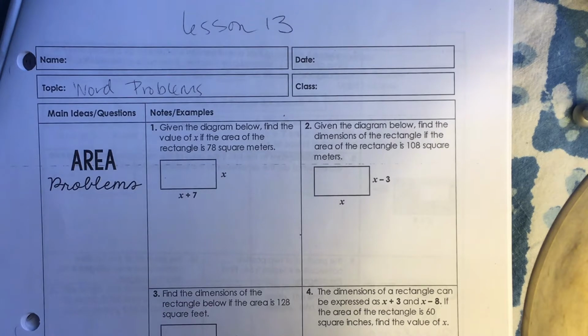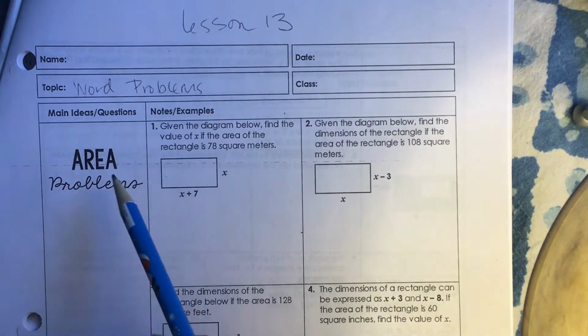These are word problems. So this is basically how we are going to apply some of the things we've learned in this quadratics unit. And I will model, let's see how many there are, I'll go ahead and try to model all the odd numbers for you. Okay, so let's begin. So notice these are geometric applications, so area problems.